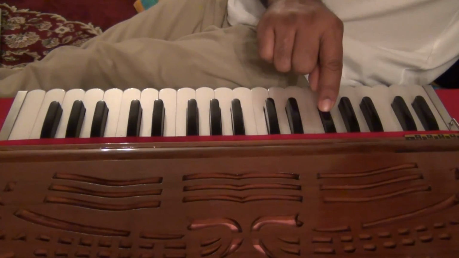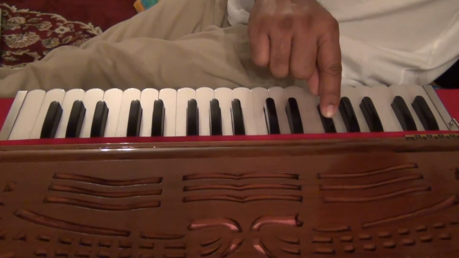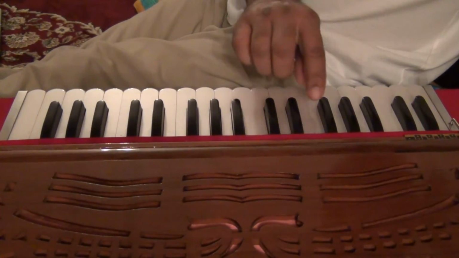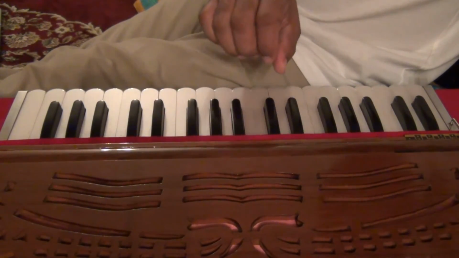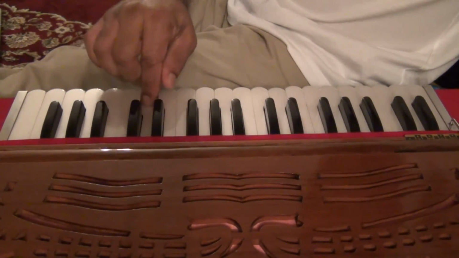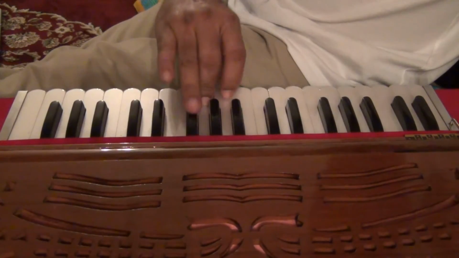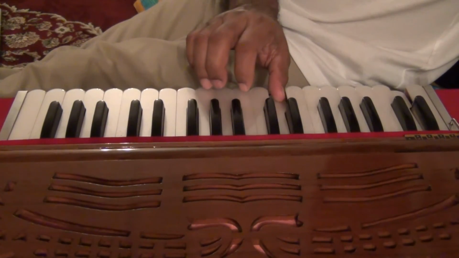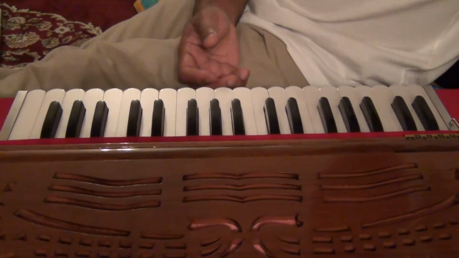So I'm going to use the scale of B flat, the same notes in the scale of B flat, but I'm beginning on the note D. And that would be Thaat Bhairavi.